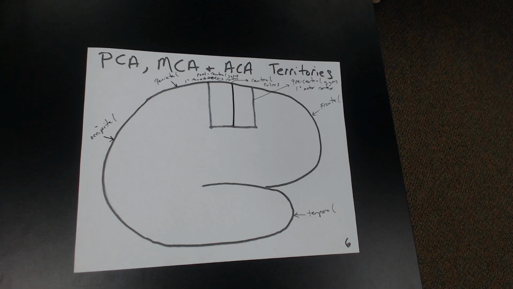What's the second name again? Primary somatosensory cortex. Somatosensation. Sensation coming in from your body. Afferent information coming in from your body that you are conscious of goes to your primary somatosensory cortex. Other questions?